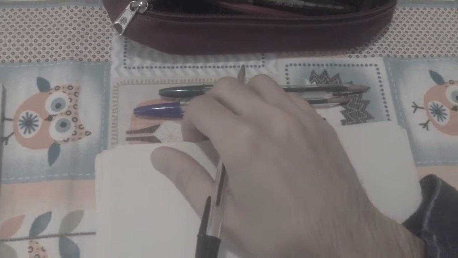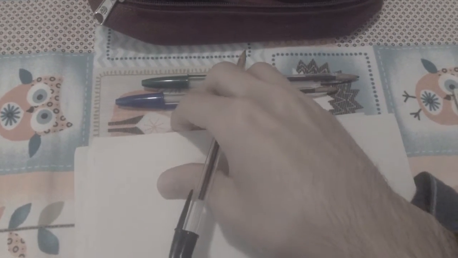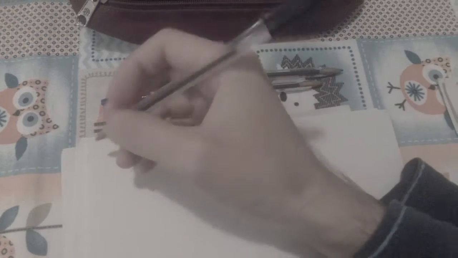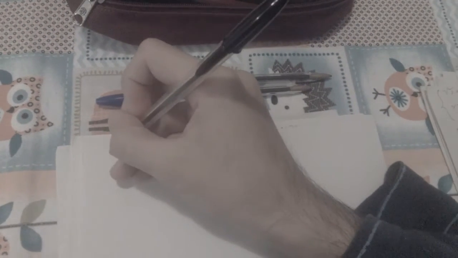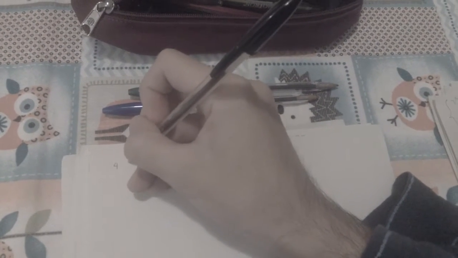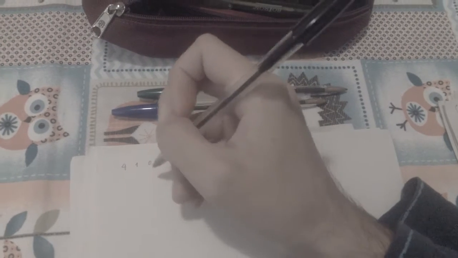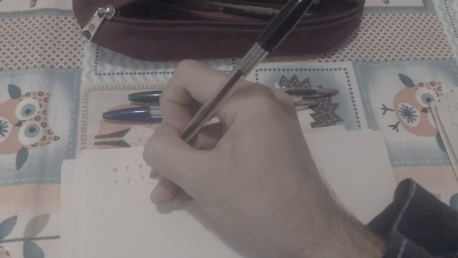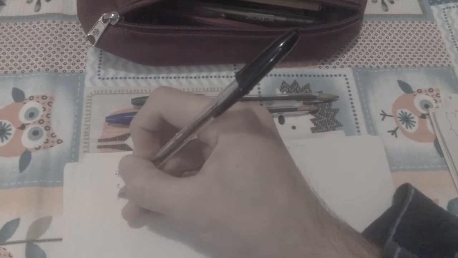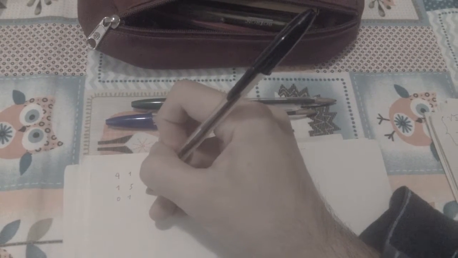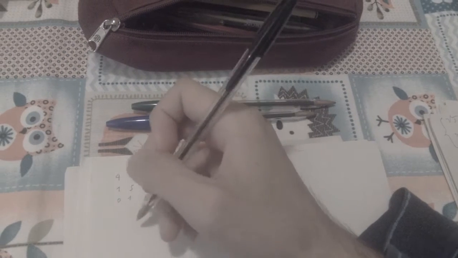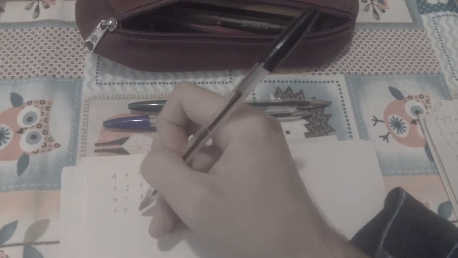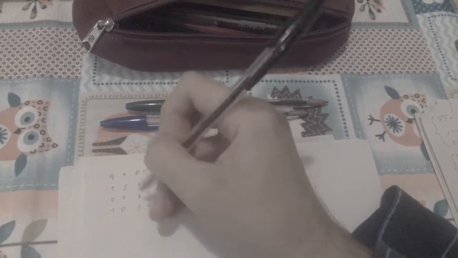So let's do this. Let's start with a random matrix, as we always do: 4, 1, 0, 0, 1, 5, 1, 0, 0, 1, 6, 1, 1, 0, 1, 4.